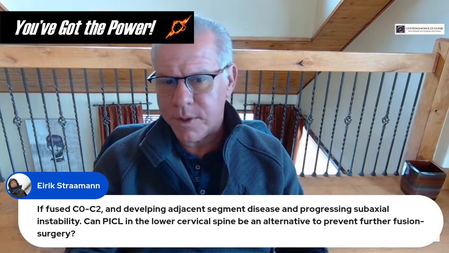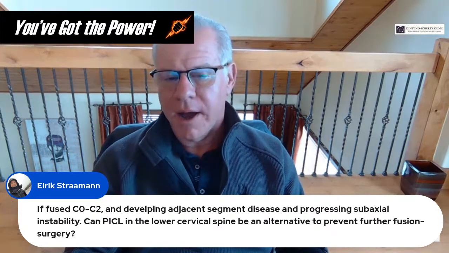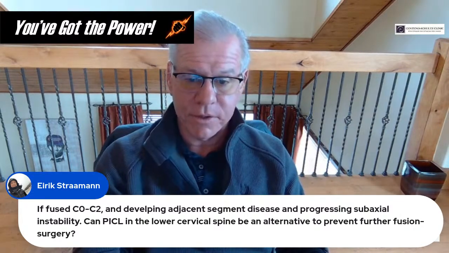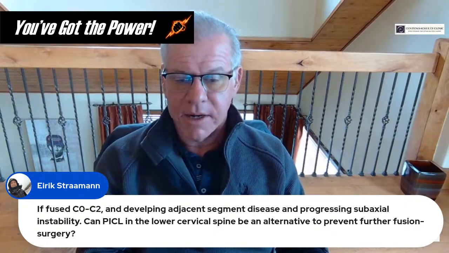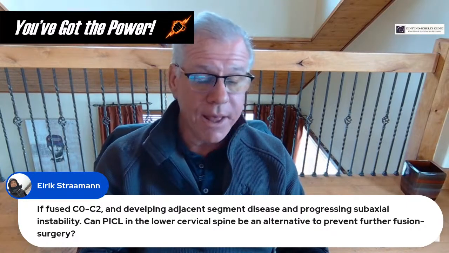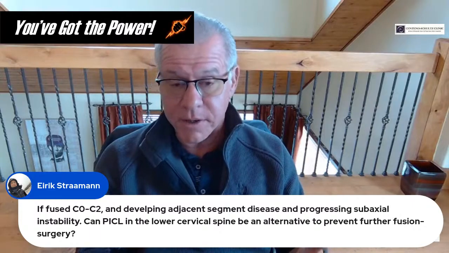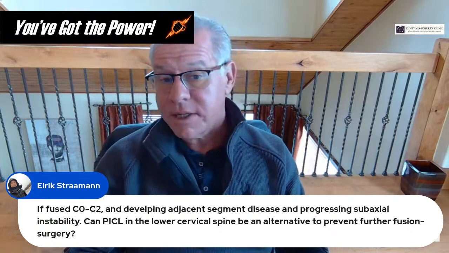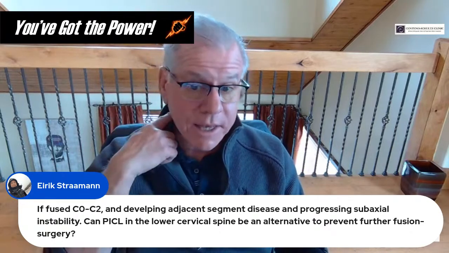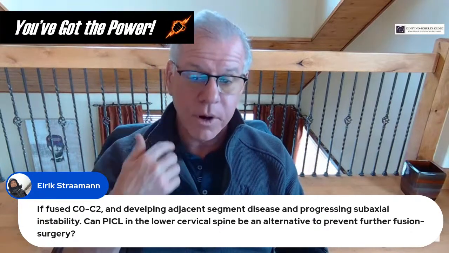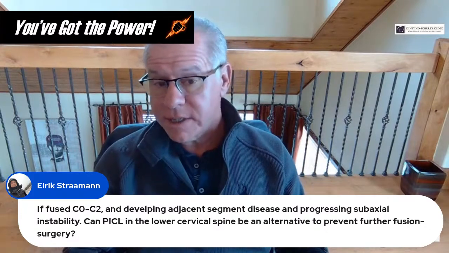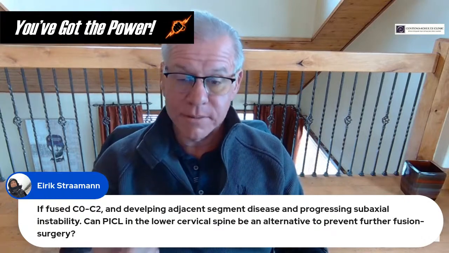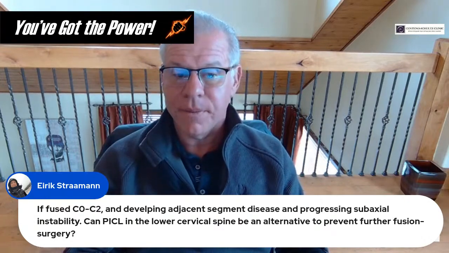Not quite sure what the question's asking. So it predicates on the idea that we fuse the upper cervical spine, O through 2. And so once we do that, there'd be no need for PICL because you're fused from the skull down to C2. Now, adjacent segment disease would then be likely at C2-3 and C3-4. So we do treat adjacent segment disease after fusion, including upper cervical fusion at the lower levels.